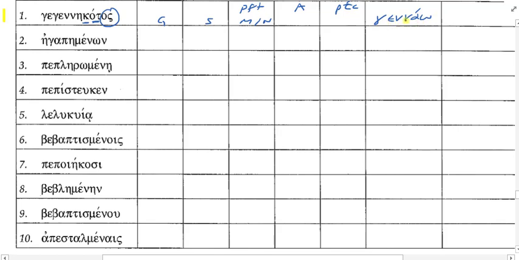Remember genao? That's different from genomai. It's different from genosko. But a lot of people get these three mixed up. Genomai, I become, I am. Genosko, I know. Genao, I beget, bear, give birth to.